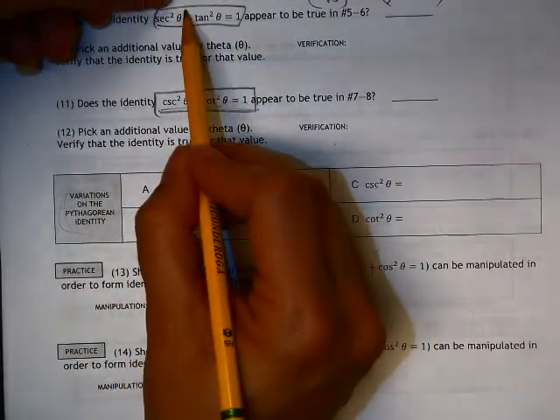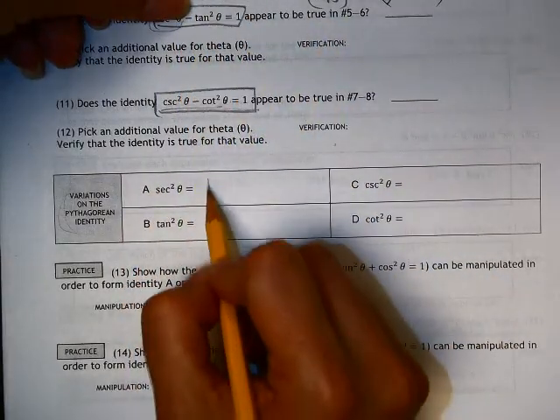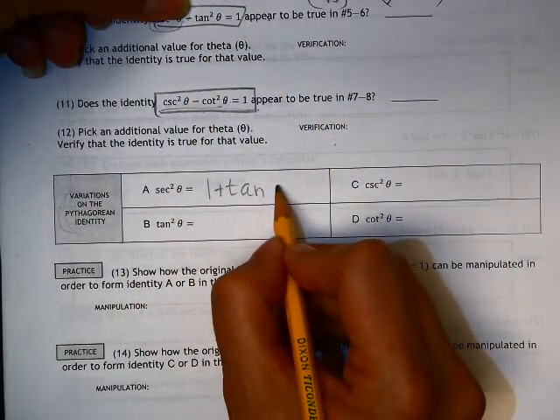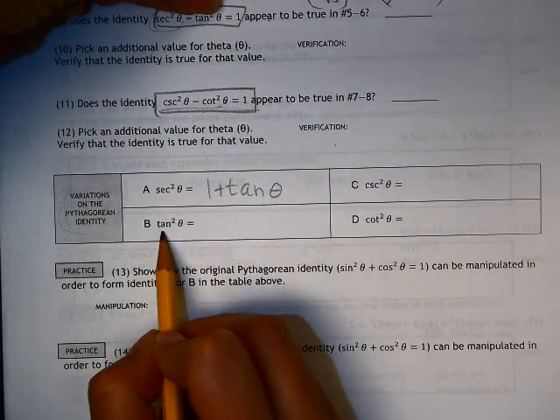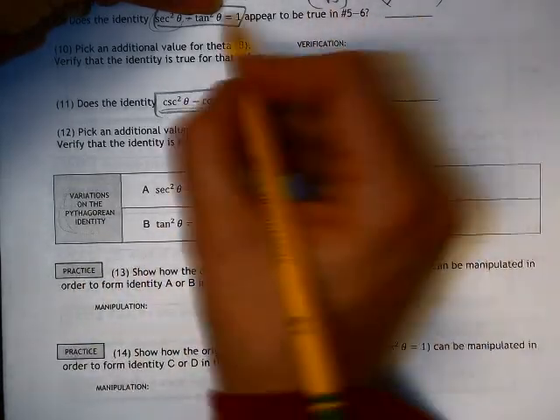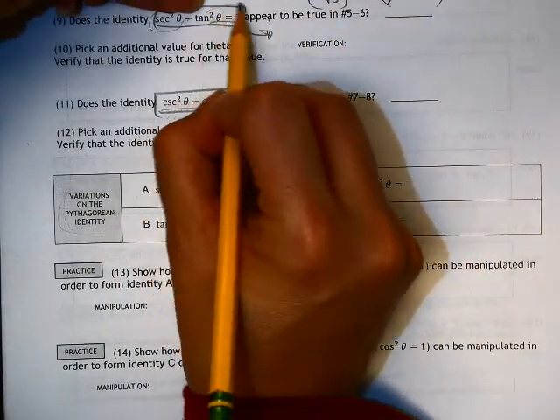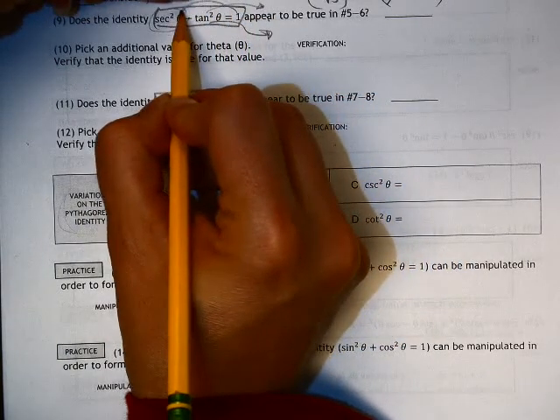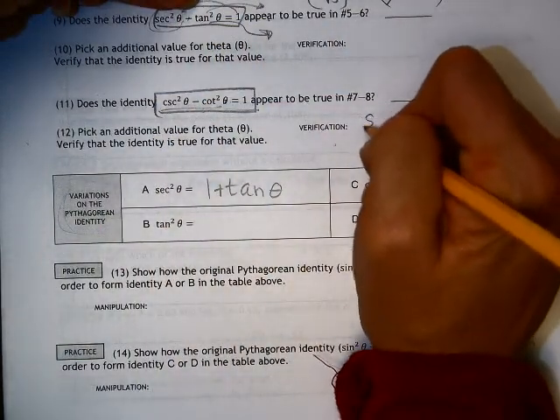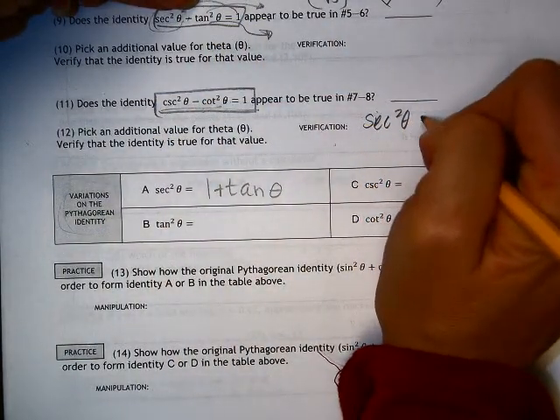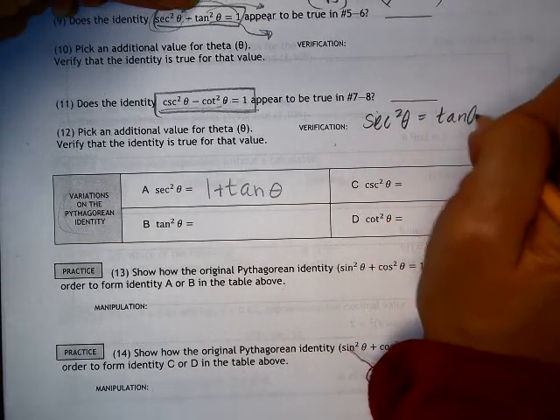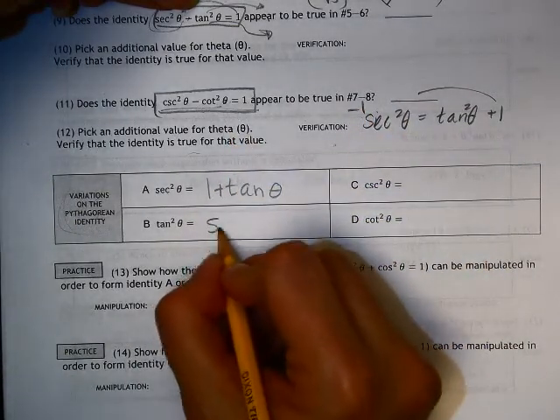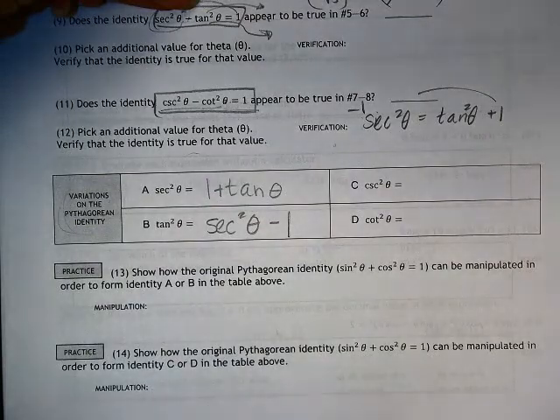So if I can get this by itself, that means I need to move the tangent. Oh, plus, sorry. When I move it over, it becomes positive. If I want to get tangent by itself, let's look at that. What I would want to do is move the tangent over here, which would make it a positive, and then I would want to move the 1 over there. So let's look at that again. So if I want to get tangent by itself, I'm going to move it to the other side, making it a positive, and then I'm going to subtract a 1. So I'm going to get secant squared minus 1.